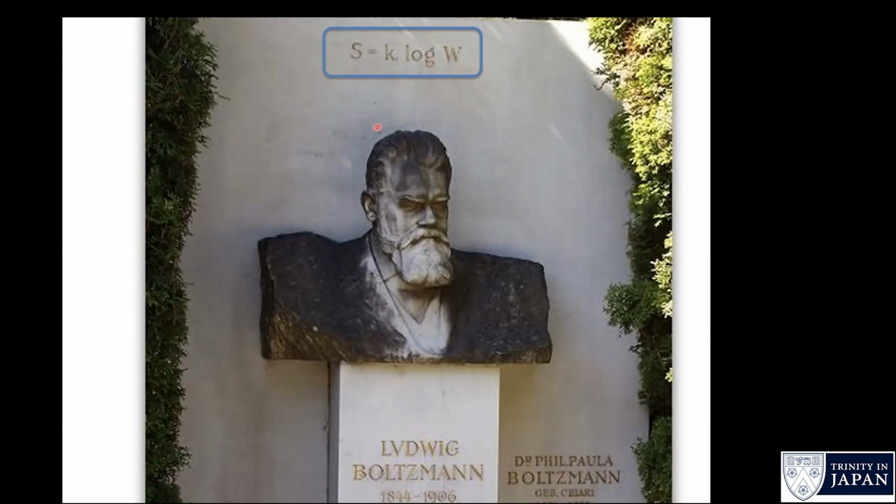And so when the monument was placed, and Gerard will know much more about the details, they thought that this would be a very fitting thing to put on the stone. So that's the S is k log W. So the entropy of the system is related to the log of the number of states that the system can be.